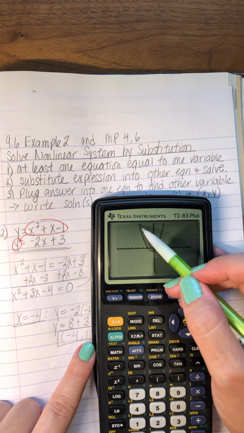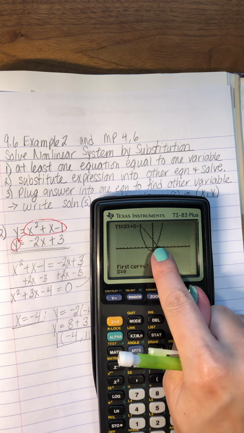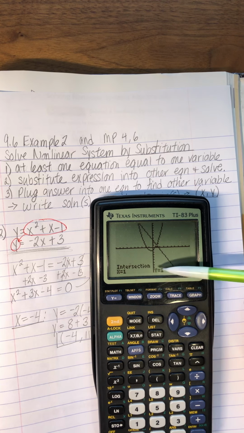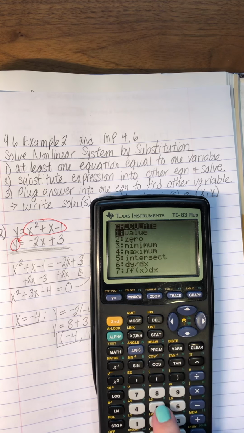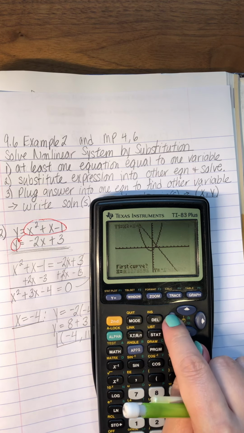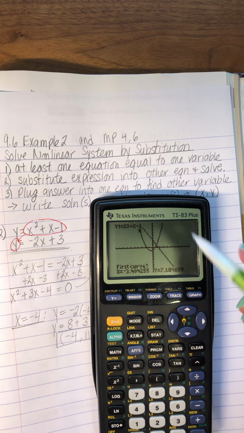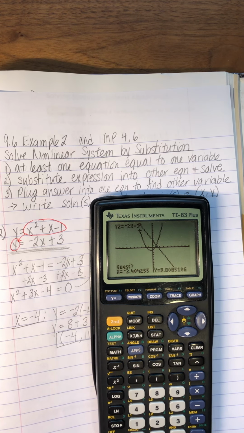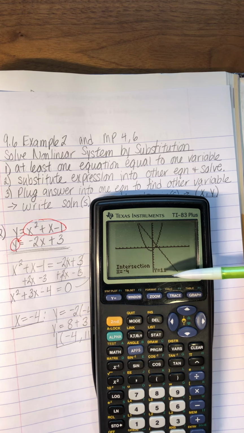Let's use our calculator and double check. Second calc, intersect. It's gonna give me this one first because the cursor's closer to it. So hit enter, enter, enter. And there it is, our point 1, 1. So I know I got that one right. Let's find the other point up here at the top. Second calc, intersect. And remember, I have to move the cursor closer to that point, otherwise it'll just give me the same answer. So now my cursor is up here, closer to this point of intersection. Now do enter, enter, enter. And there it is, negative 4, 11. So I got this answer correct.